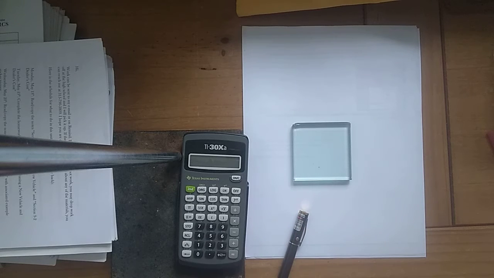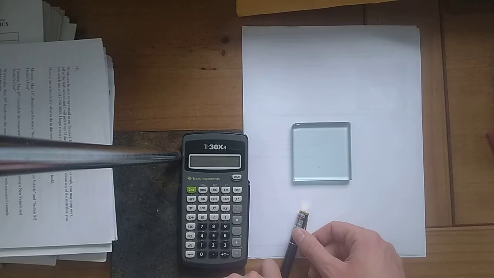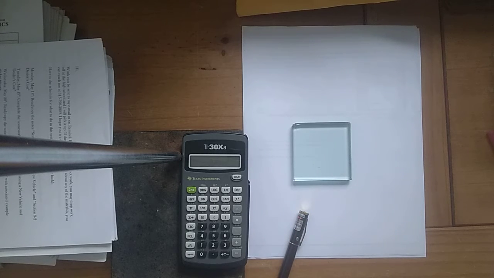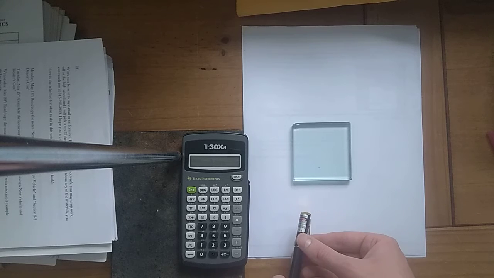The key is, and it might not look like it from the video just because of the angle, I am not changing the angle that the laser shines in from. I'm trying as hard as I can not to change it. All I'm doing is moving the laser up and down a little bit so that it spreads out along the paper. You'll see what I mean in a second. So if I turn this on, there we go. Okay, that's bright enough.